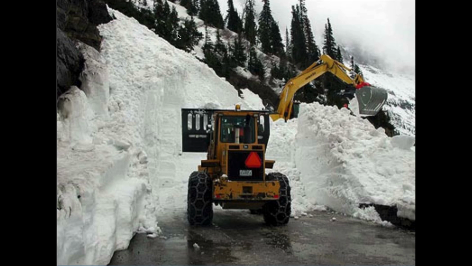There's also avalanche control in a way of setting off smaller controlled avalanches. So using explosives to set up small avalanches when the slopes are empty to help prevent even bigger ones in the future. So here's a picture of the engineers and the rangers using a bulldozer to clear out the way of a controlled avalanche.